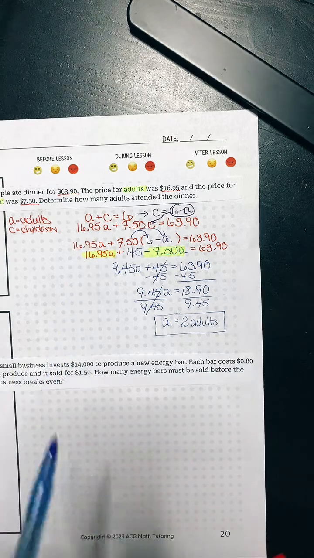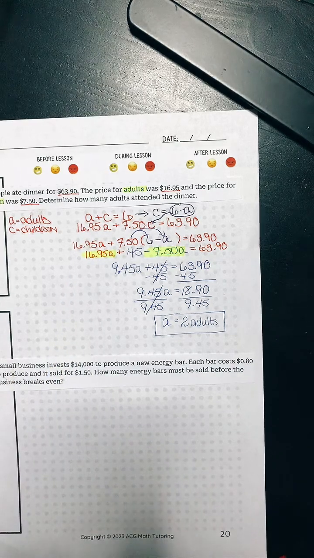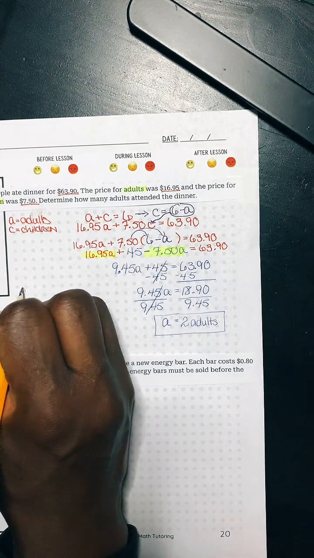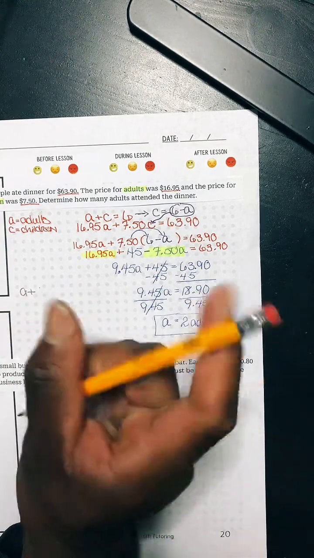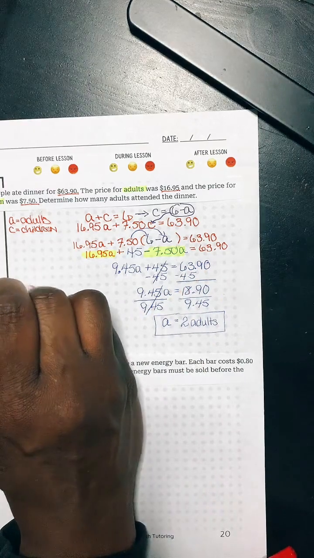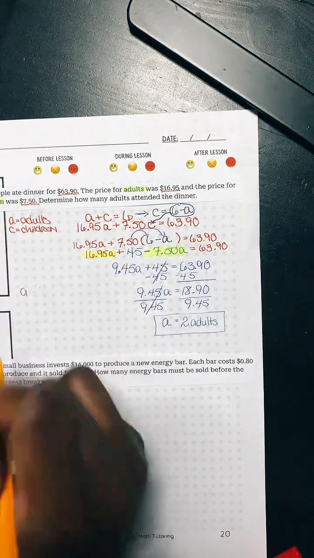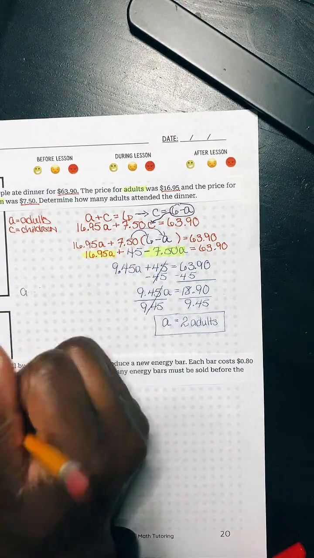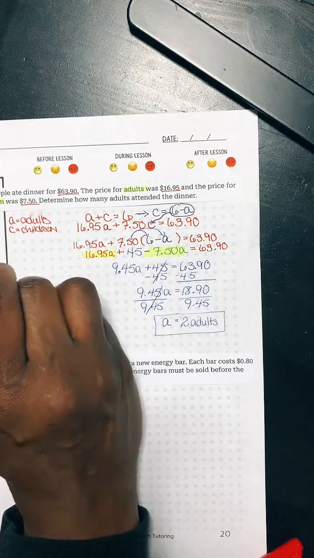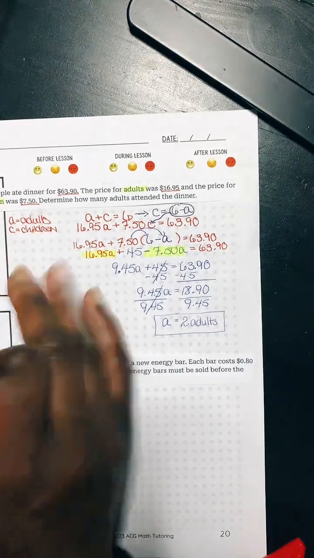Okay? So if I wanted to, I could have said a plus, actually not a plus, a minus. Because I will just multiply basically everything up here by 750 if I wanted to.